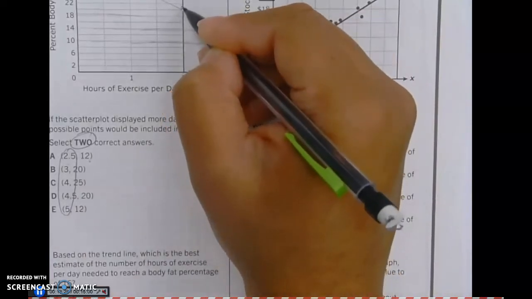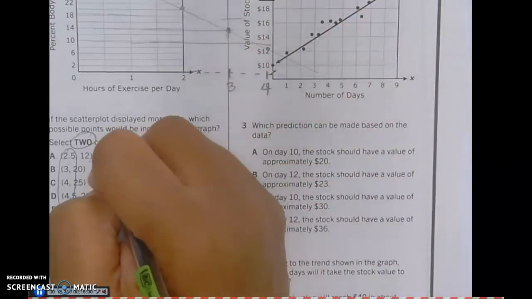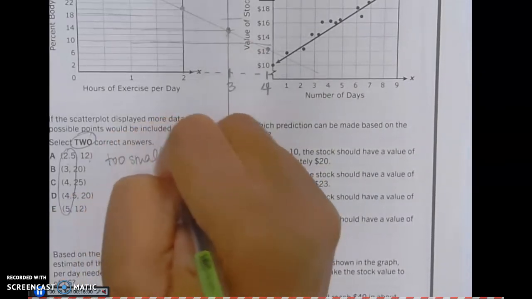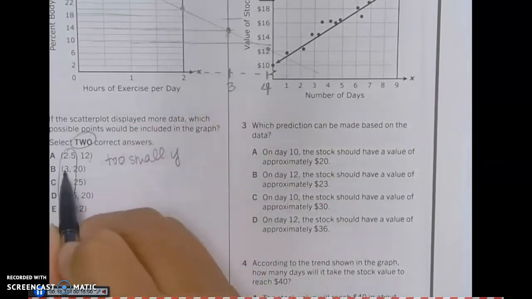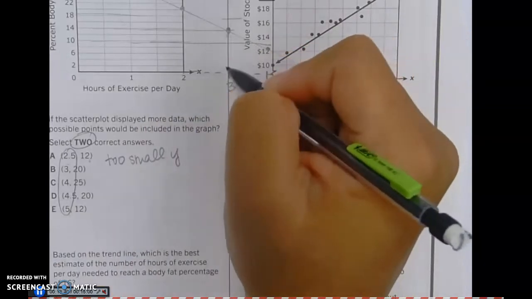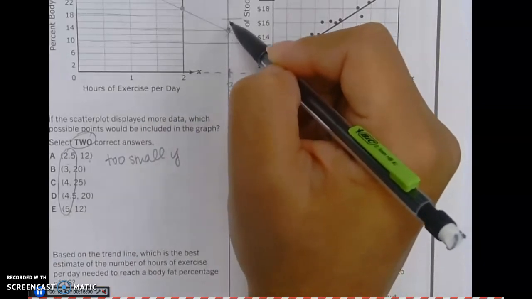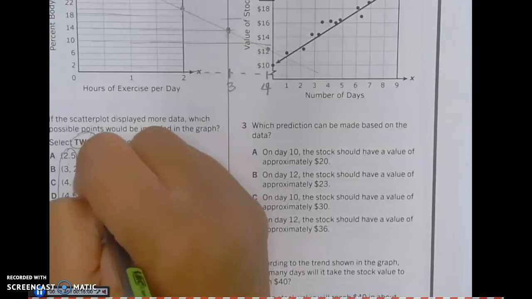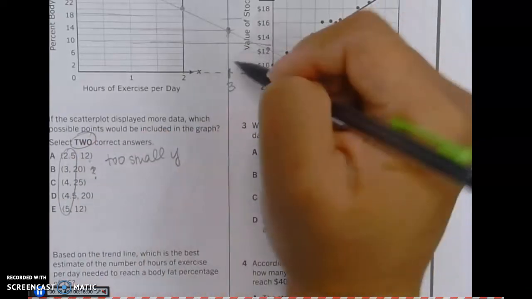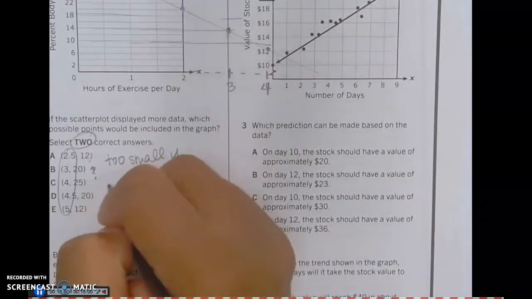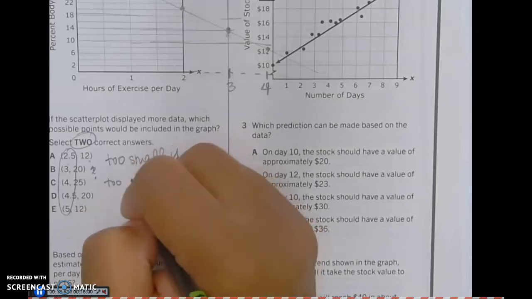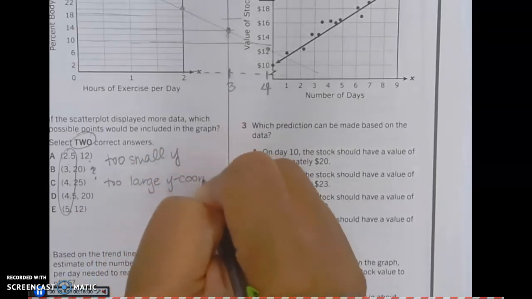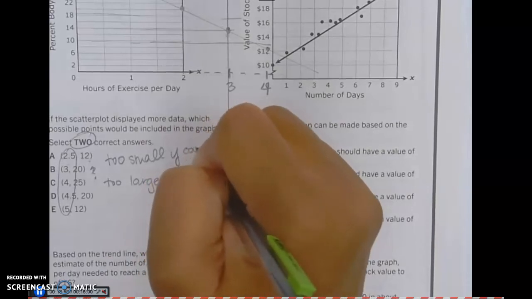2.5 is up here at 22-ish. So that's going to be too small of a y coordinate. 3 and 20: this is about 14, but I do know that it needs to be less than 22. So maybe 3 and 20 will work. 4 and 25 is impossible because that is too large of a y coordinate.